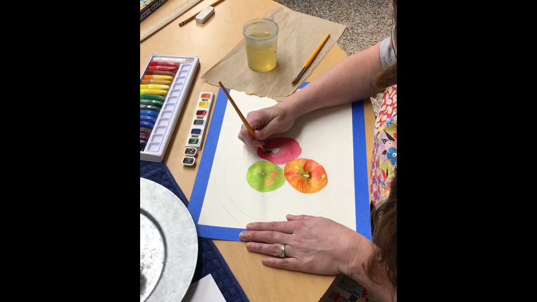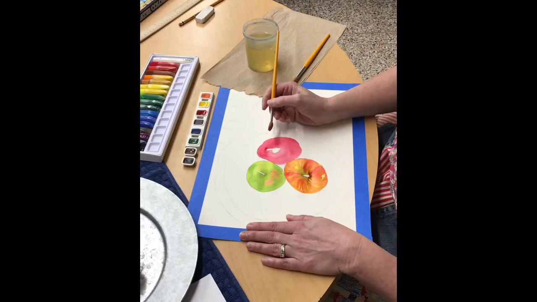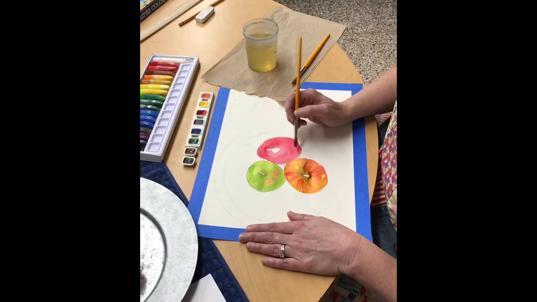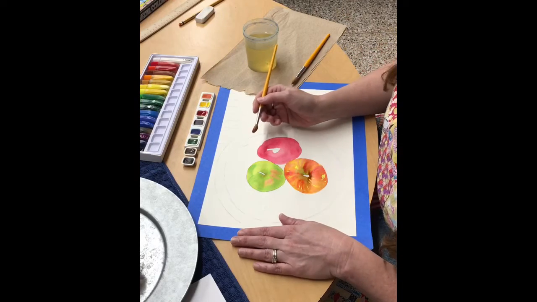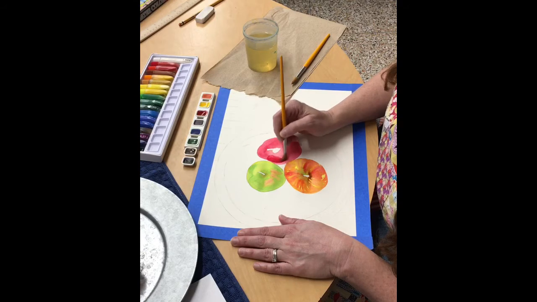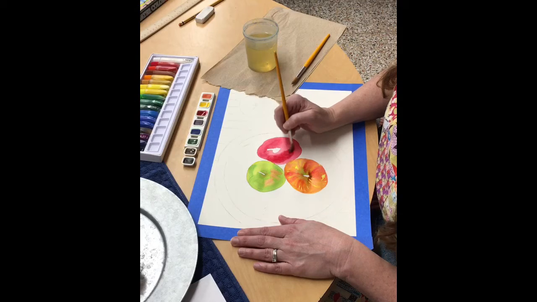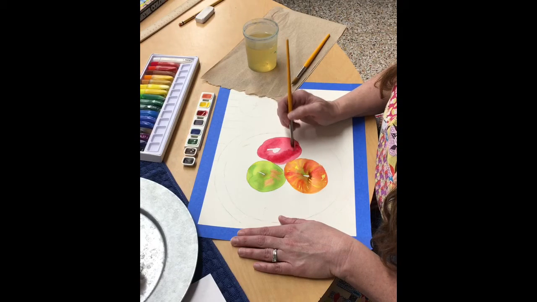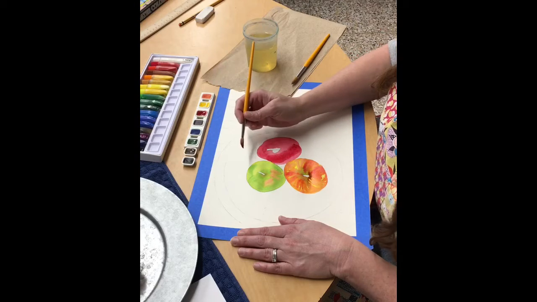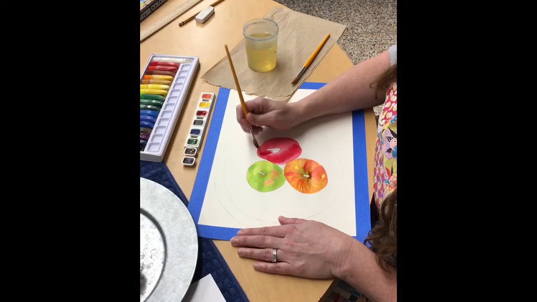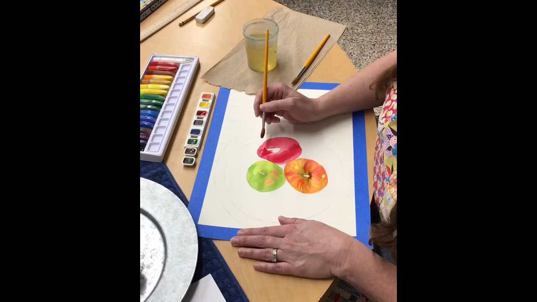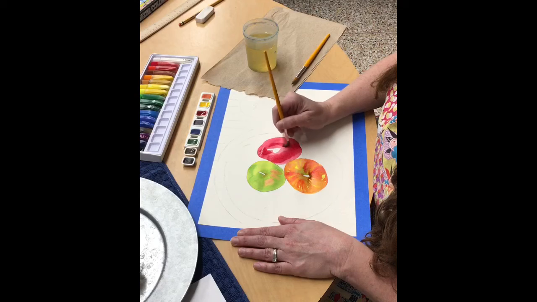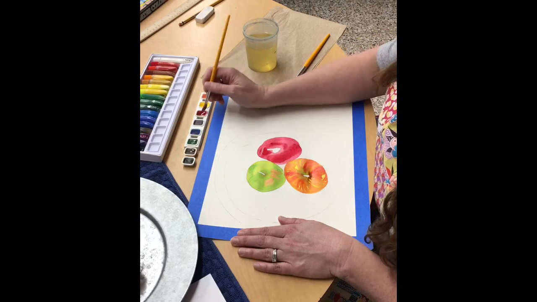Still going slowly around my stem. And now coming back, I didn't dip into the water this time, but coming back on top of what I've already painted with only red. And getting that darker.